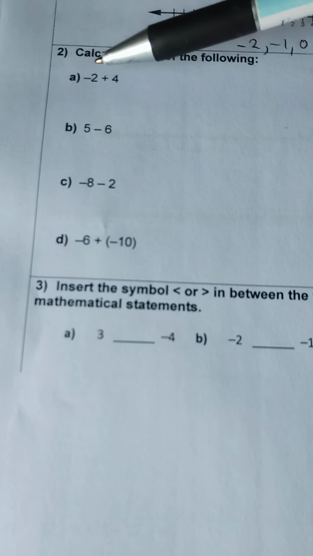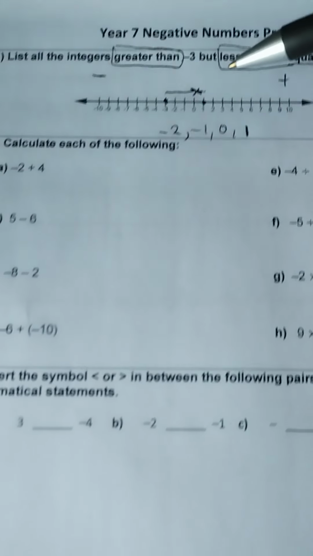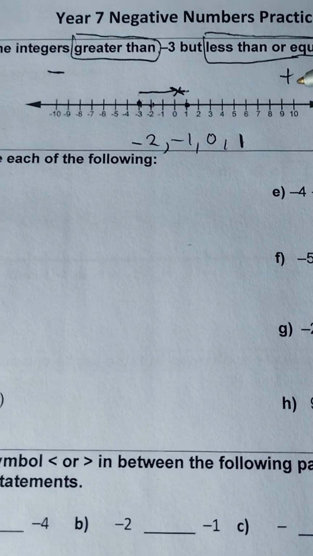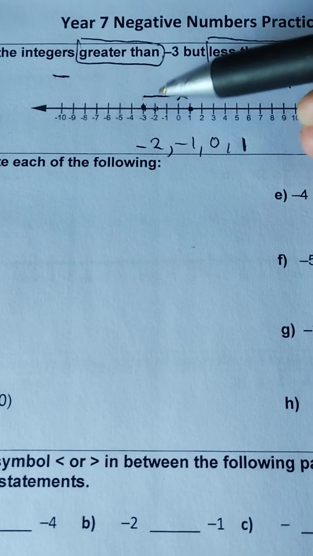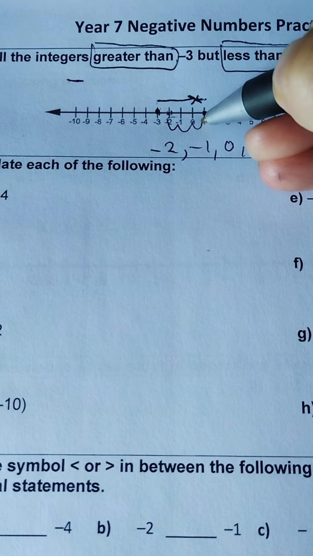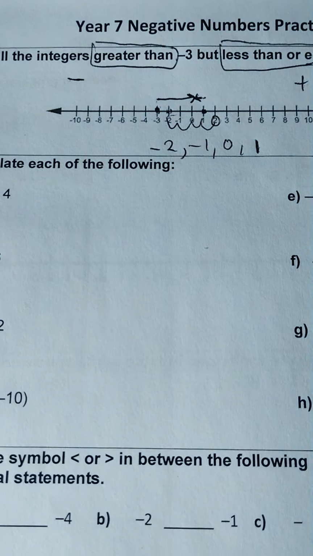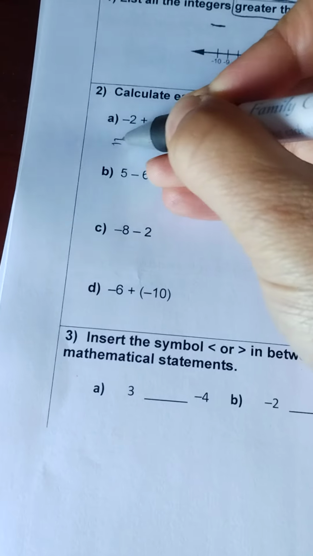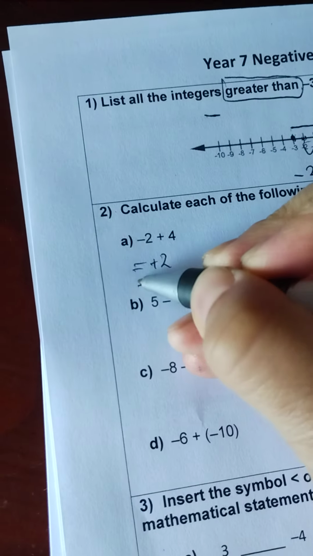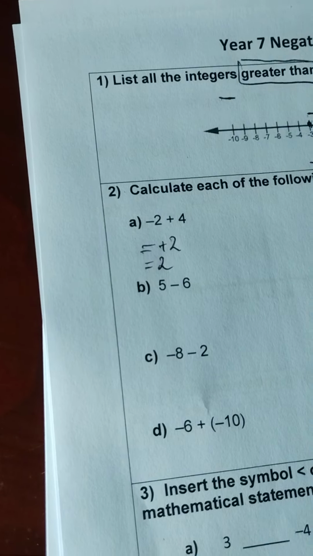All right, so for A, we've got -2 plus 4. If you're going to use a number line, we've got -2 here, plus 4, we head in the positive direction. So -2 plus 4 would be 1, 2, 3, 4. We end up at +2. If you write +2, that's fine, but we know the positive is really invisible. So we end up with the 2.